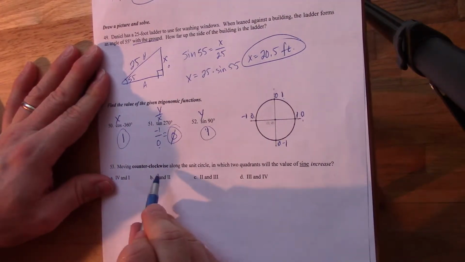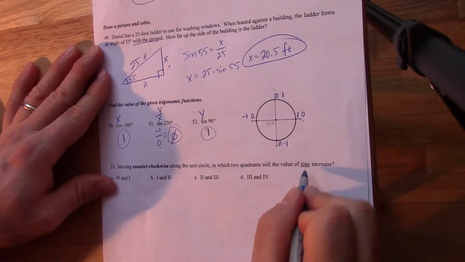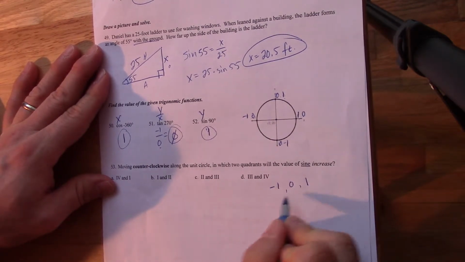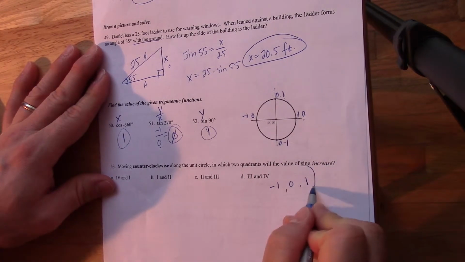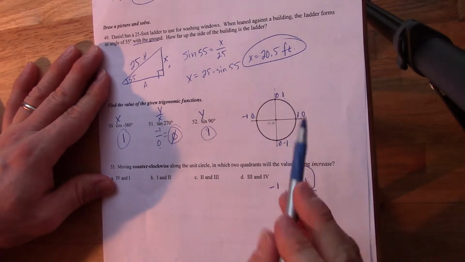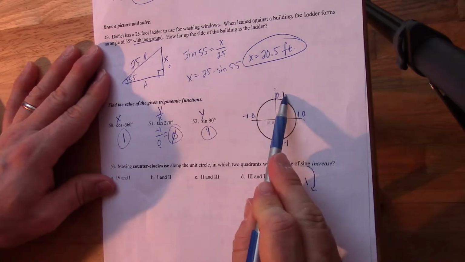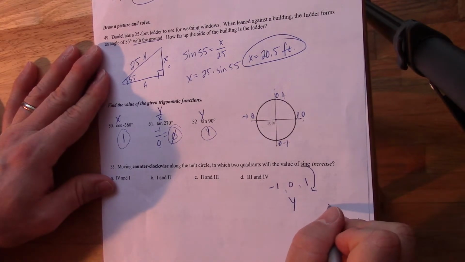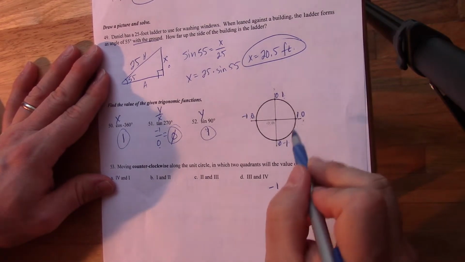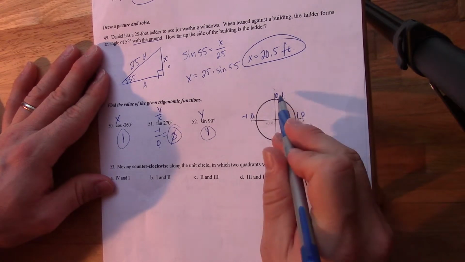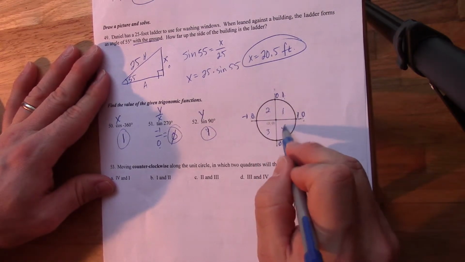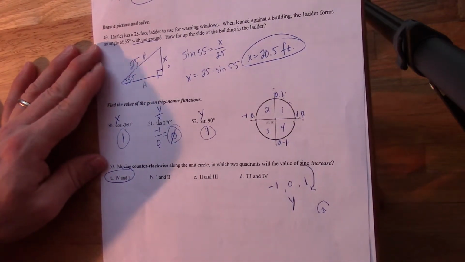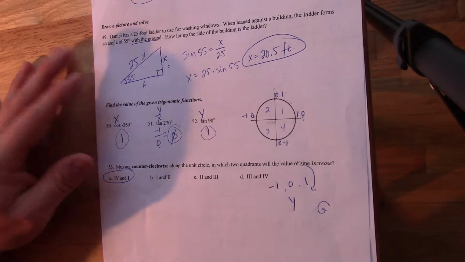And on the last problem, counterclockwise along the unit circle, sine increases. So what I want is the values to go from negative 1 to 0 to 1. If it's decreasing, I'd go the other way around from 0 to 1. And sine means it's the y value. So let's look at the y values. Where does it go from negative 1 to 0 to 1? From here to here to here, or from here to here to here? Counterclockwise, again, is against the clock, so we're going to go this way. So from here to here to here. And these are the quadrants, 1, 2, 3, 4. So here to here to here goes through quadrants 4 and 1, which is why I get A for my solution.